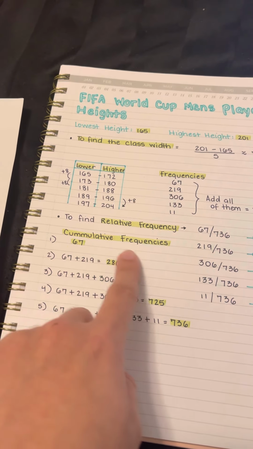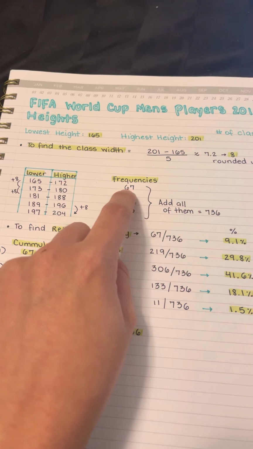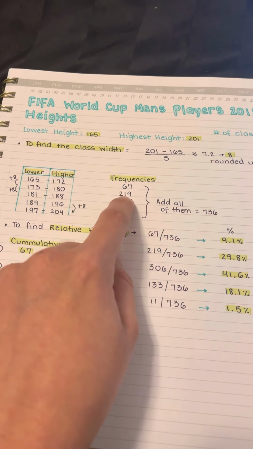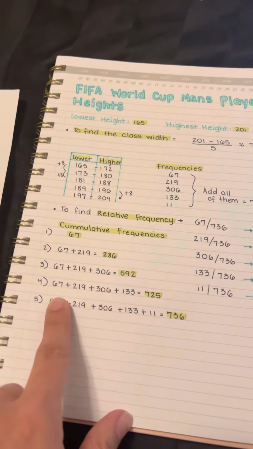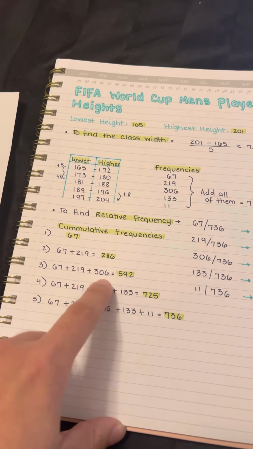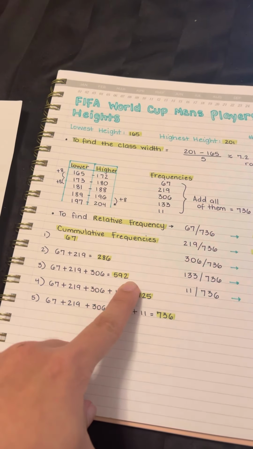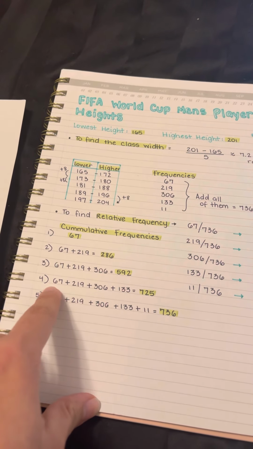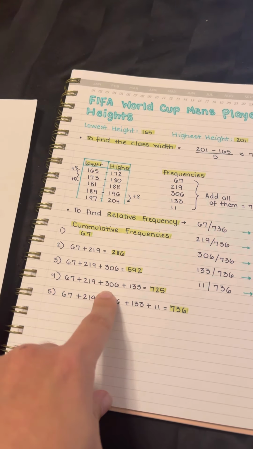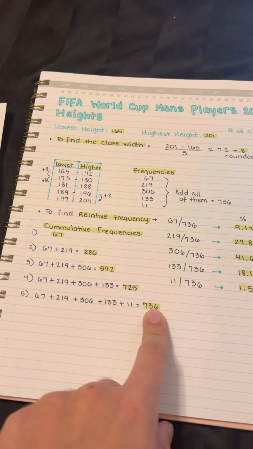To find the cumulative frequencies, for the first class, the cumulative frequency would be this, but then for the second class I went ahead and added these two numbers, which I did here, got 286. For the third class I added everything from here to here and got 592. Then for the fourth class I added 67, 219, 306, 133, got this. And then for the last one I did the same thing.